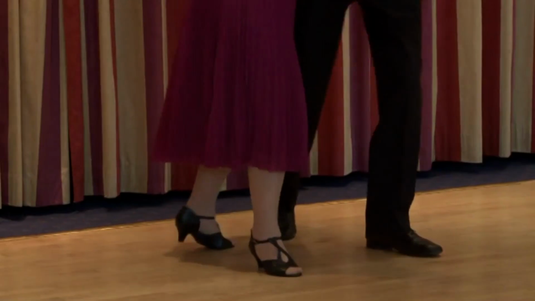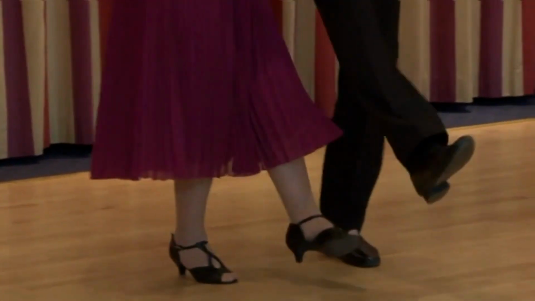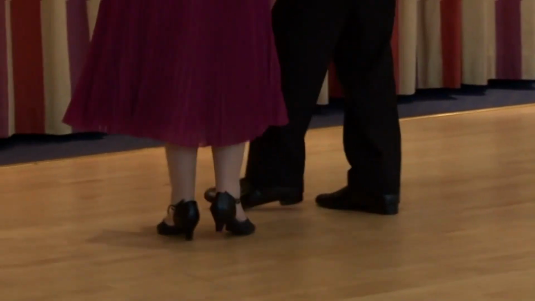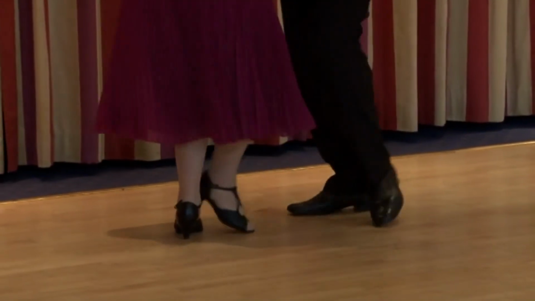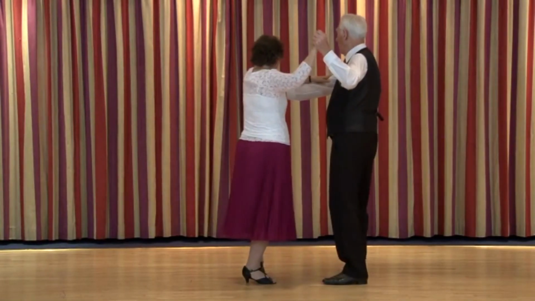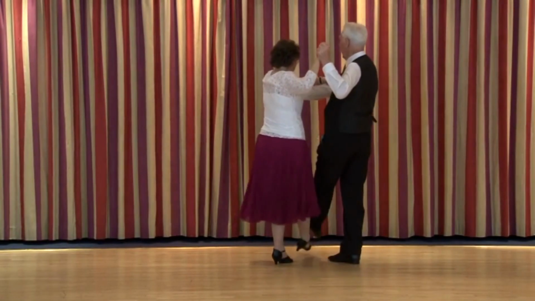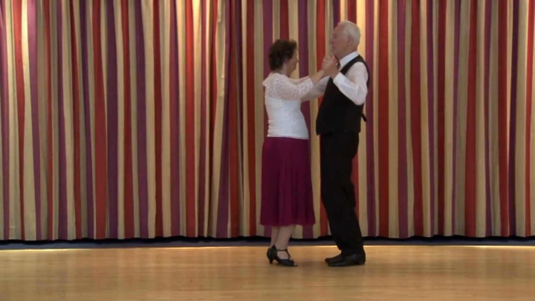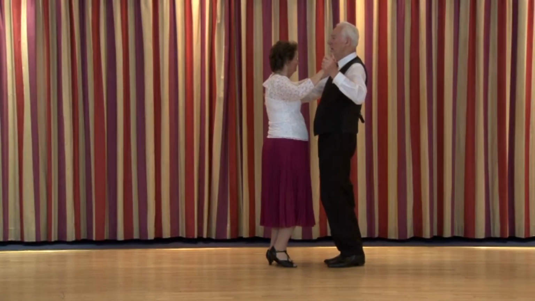So we're doing walk, walk, walk, swing, turn, walk, walk, walk, swing, turn, walk, walk, walk, swing, turn, walk, walk, walk, swing, turn. Finish facing square to our partner.